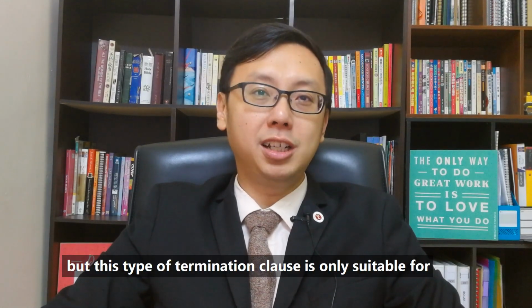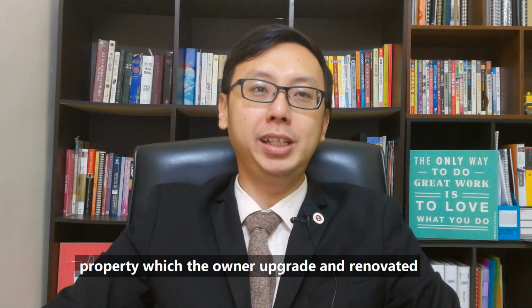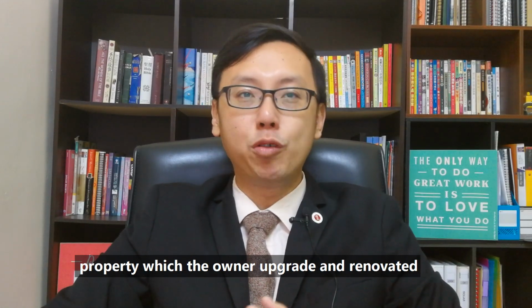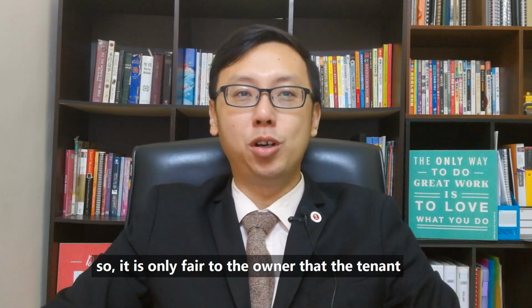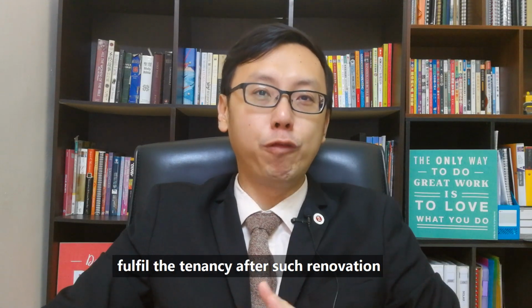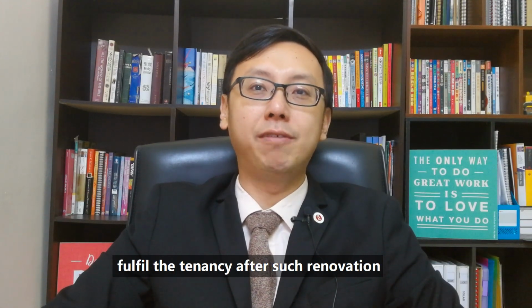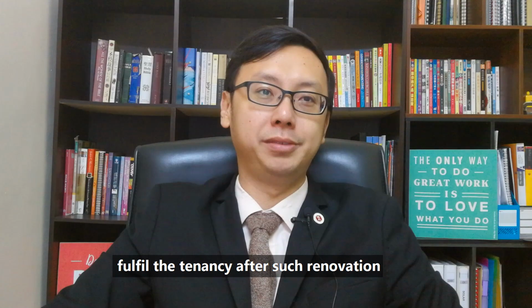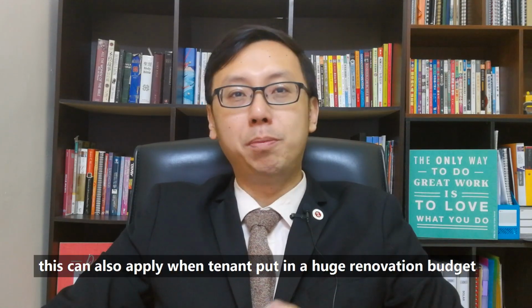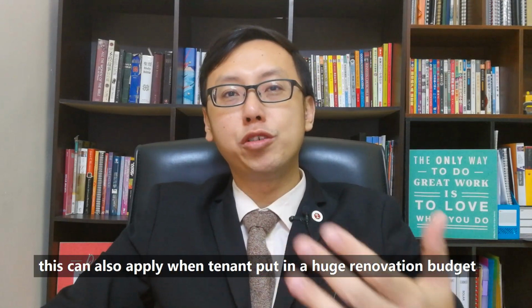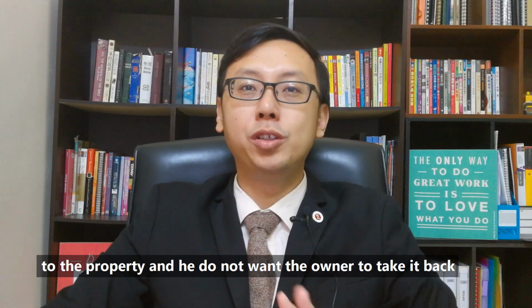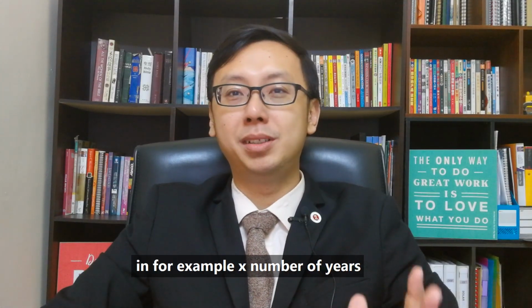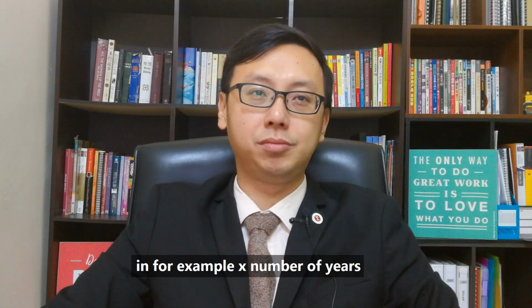But this type of termination clause is only suitable for property which the owner upgraded and renovated based on the tenant's request. So it's only fair to the owner that the tenant fulfills the tenancy after such renovation. This can also apply when a tenant puts in a huge renovation budget to the property and does not want the owner to take it back in, for example, X number of years.